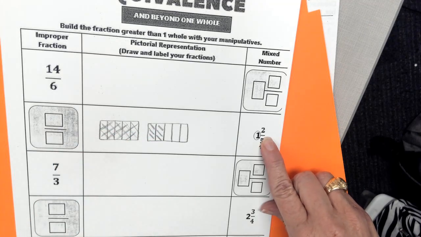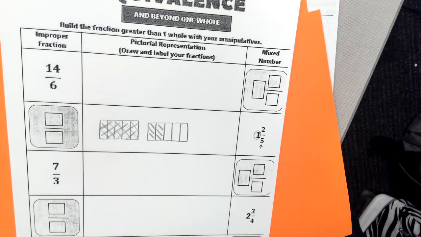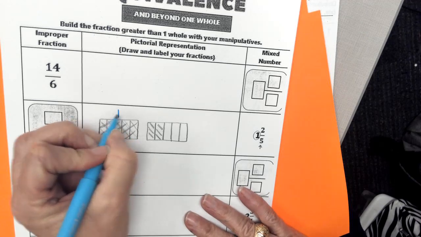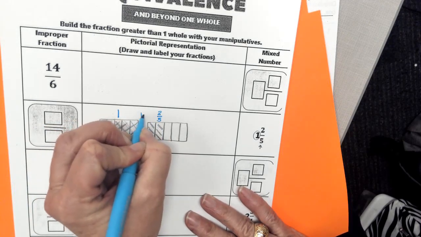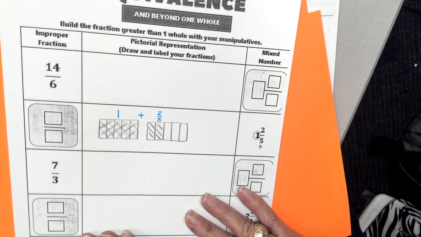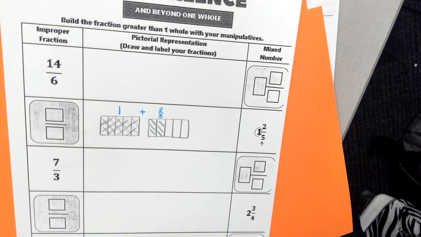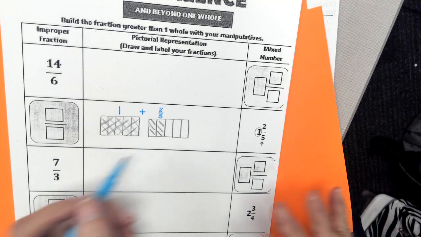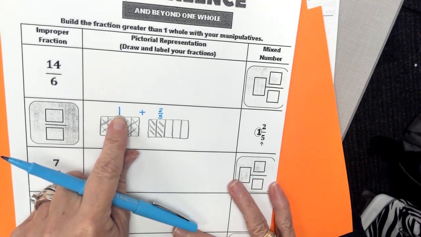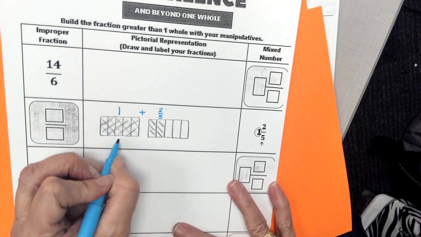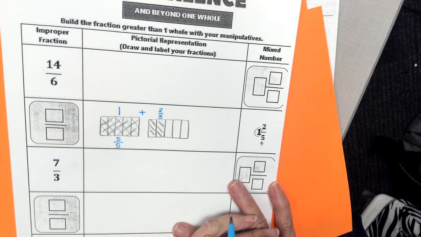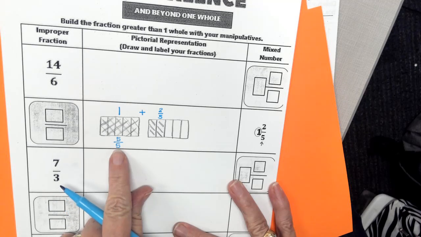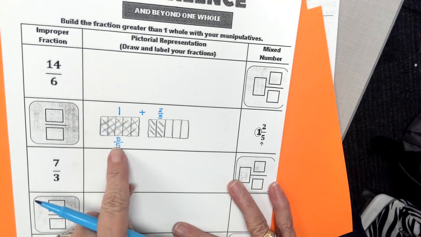Now what I'm going to do is I'm going to label what we have. We have 1 whole and we have 2/5. So basically we're putting these wholes together. But if I were to decompose this number, this fraction, wouldn't we say that 1 whole is the same as 5 pieces shaded out of 5 whole pieces? 5/5 and 1 whole are the same.